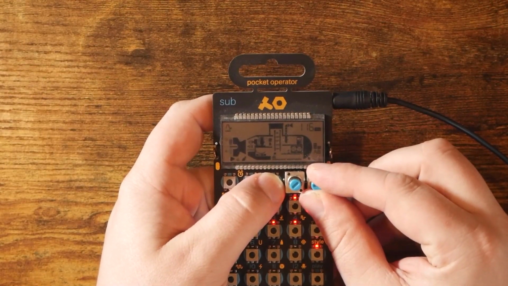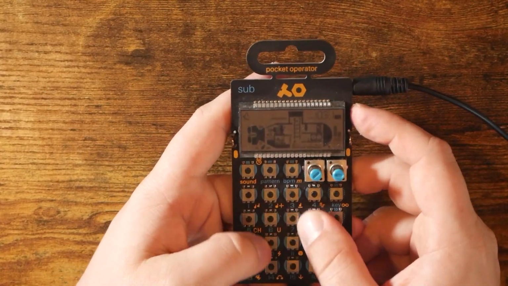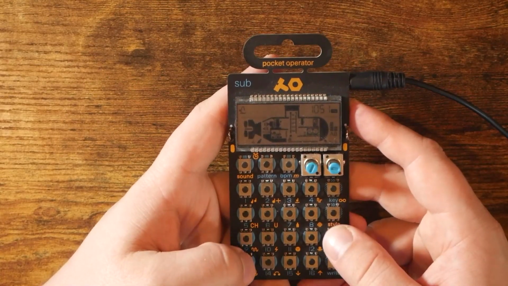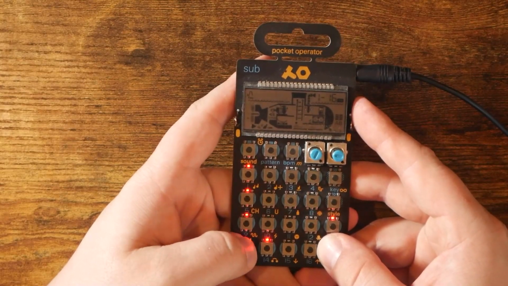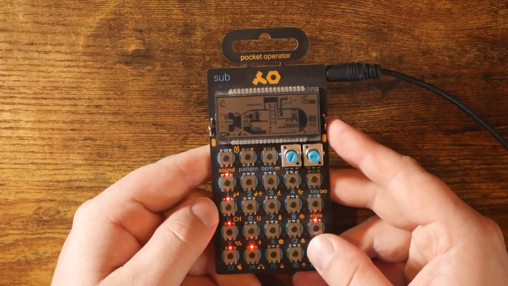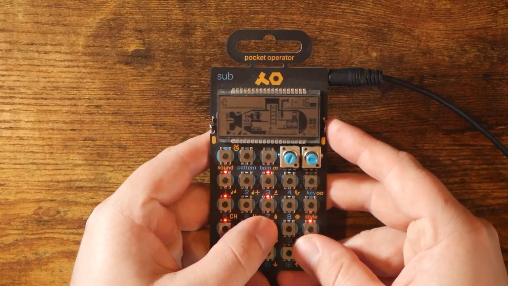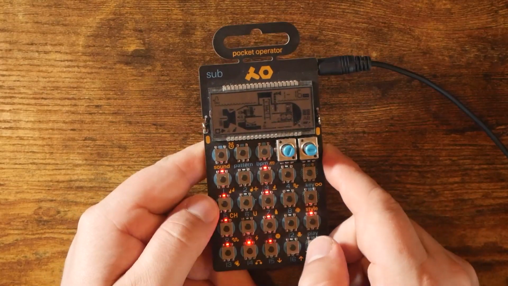I can bring the tempo back up now. Let's go get a kick drum. There we go. Let's live play that. There we go. We've got a little pattern going.